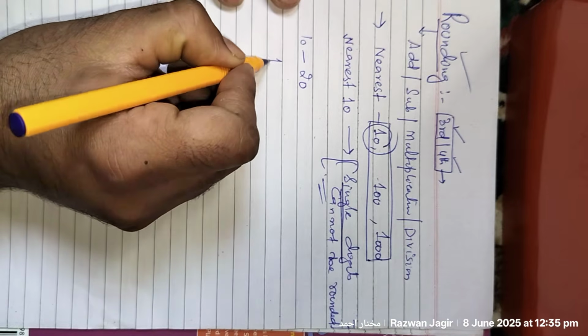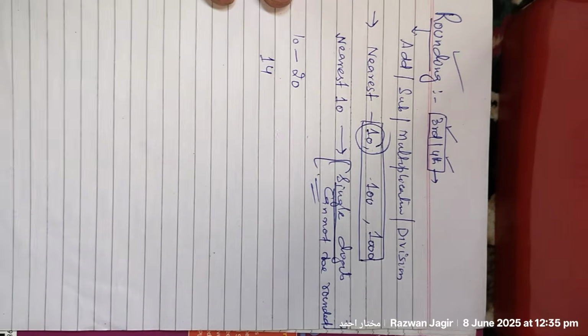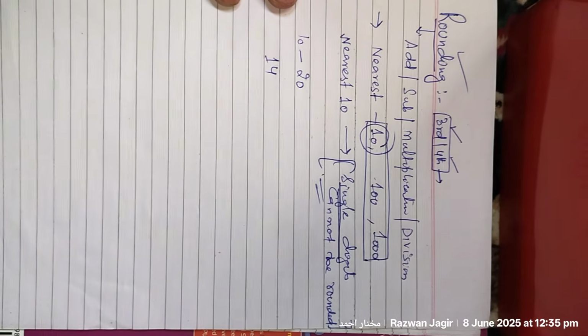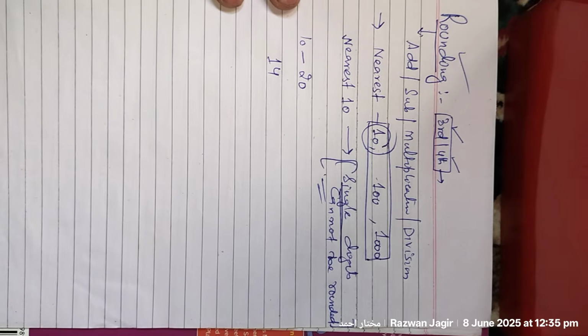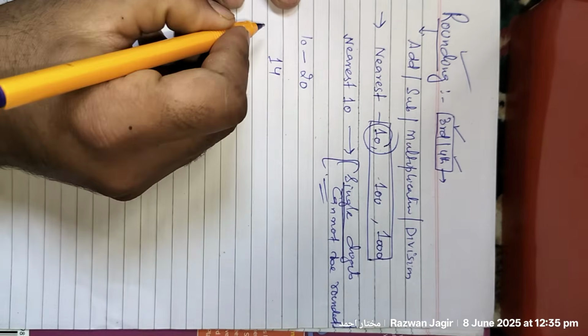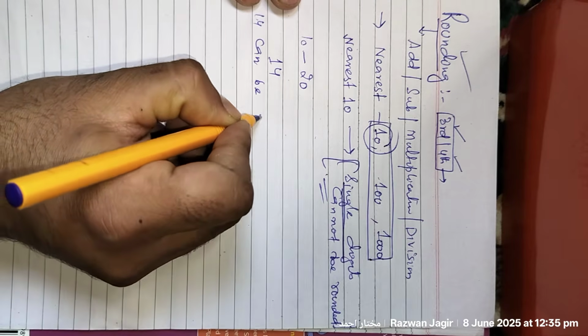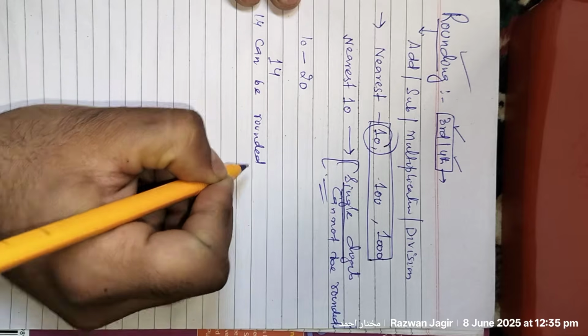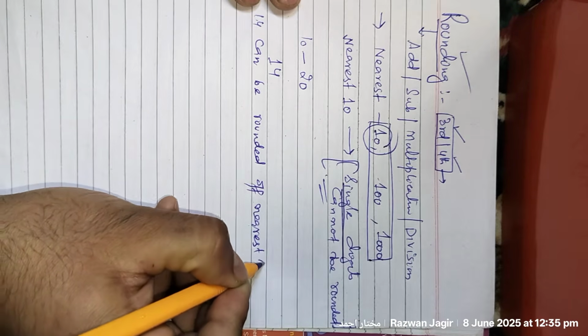For example, if I have 14, I have to round the 14 nearest to 10. So how we can round this? I can write here that 14 can be rounded off nearest to 10.